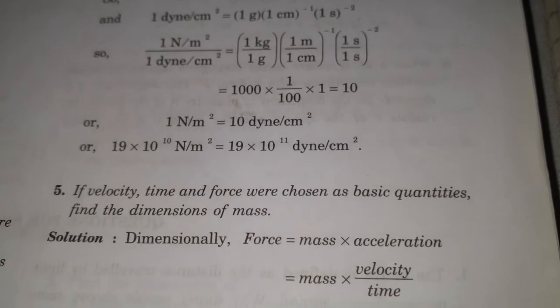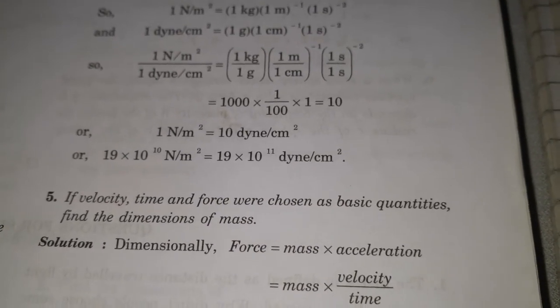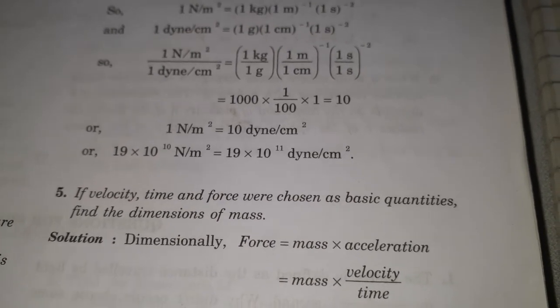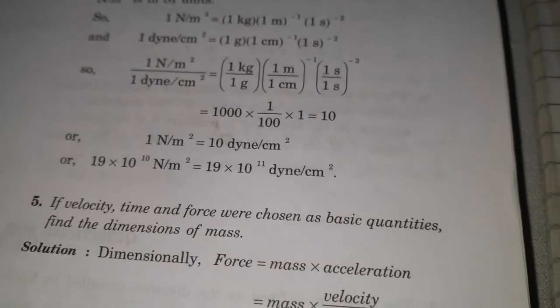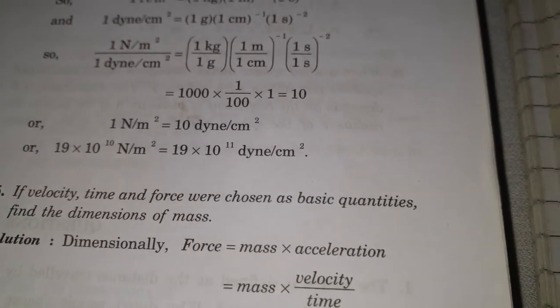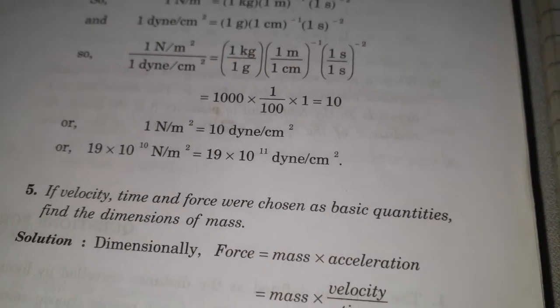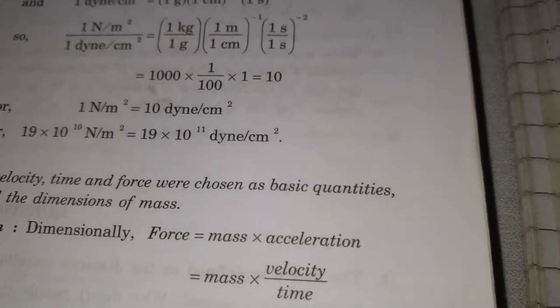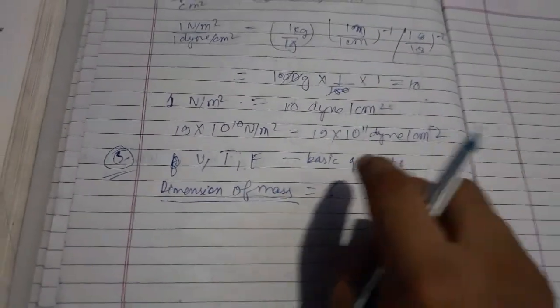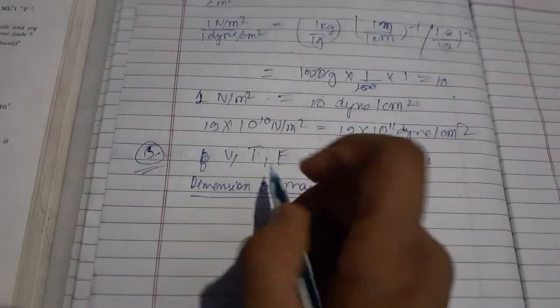Now we will move to question number 5. The question is: the velocity, time and force are chosen as the basic quantities. Now find the dimension of mass. So we have to find just the dimension of mass by taking the basic units, that is velocity, time and force.